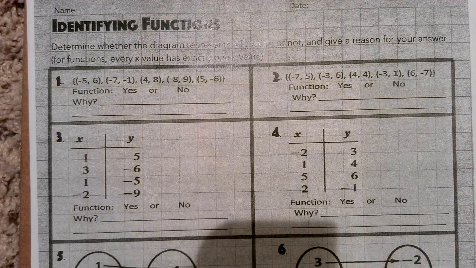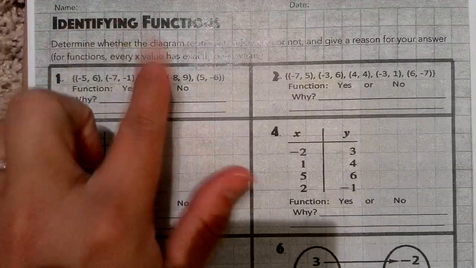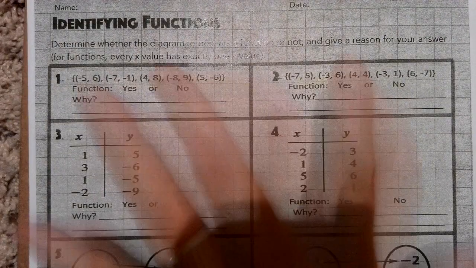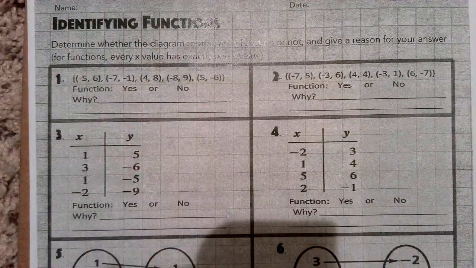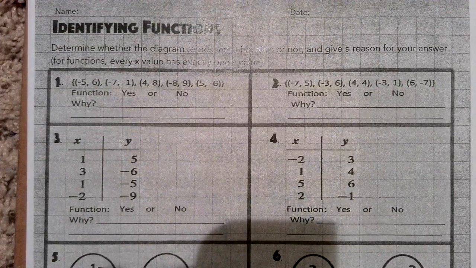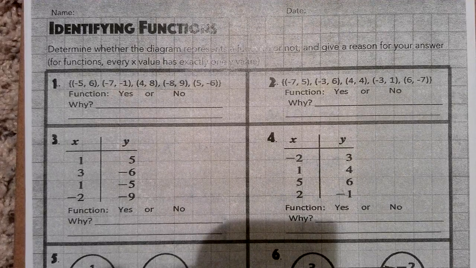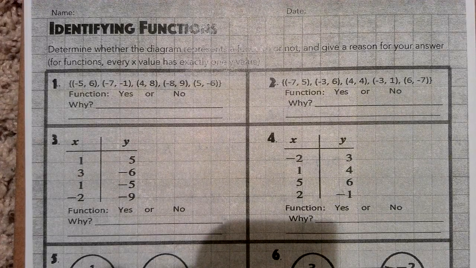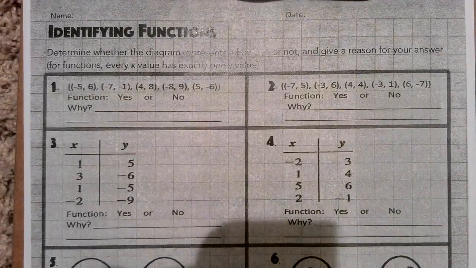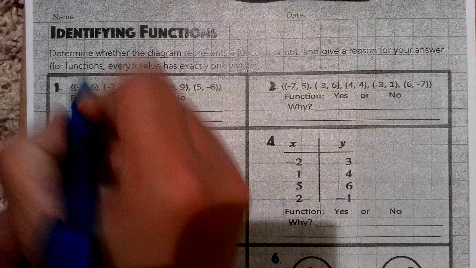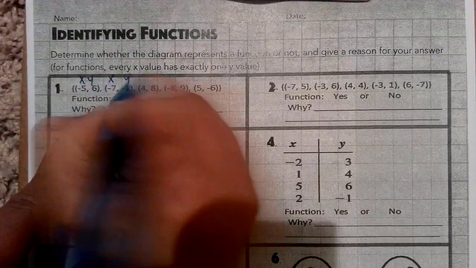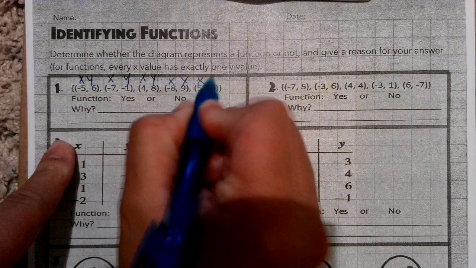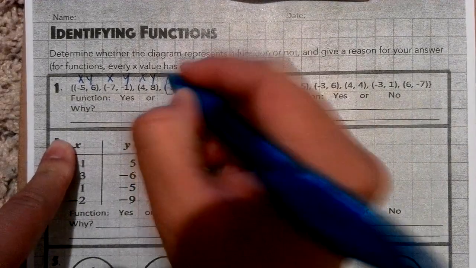So this is kind of a cool guided practice because I can do this one with you and then you can try the next one. Same type, you see, each time. So let's go ahead and start. It says, determine whether the diagram represents a function or not and give a reason for your answer. And remember, for functions, every x value has to have exactly one y value. So I'm going to start looking at number 1. I label them all x, y, x, y, x, y, x, y, and I circle all my x values.